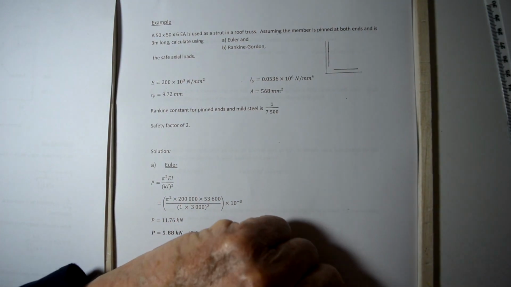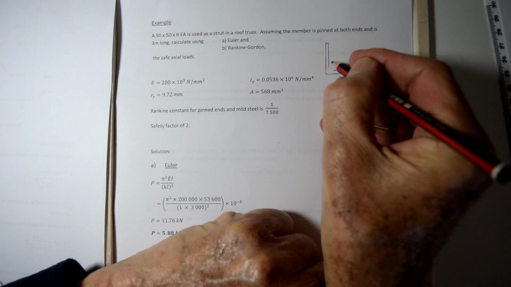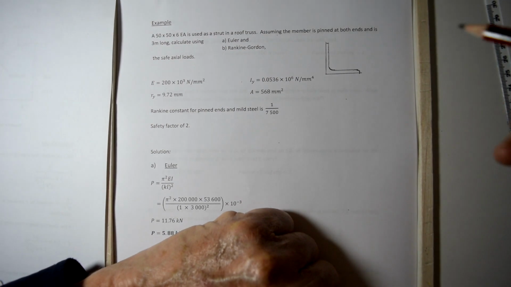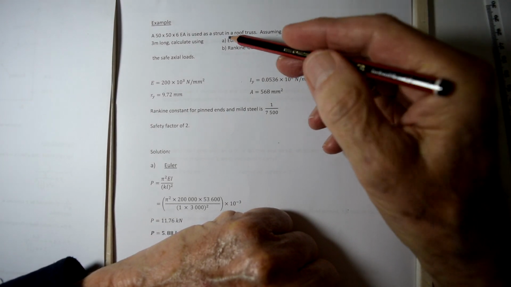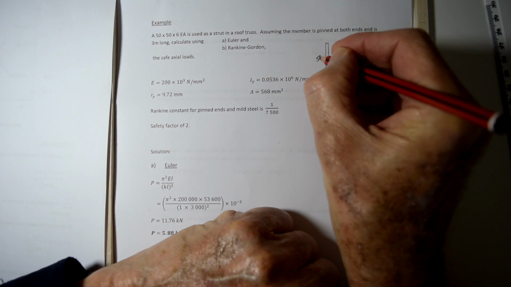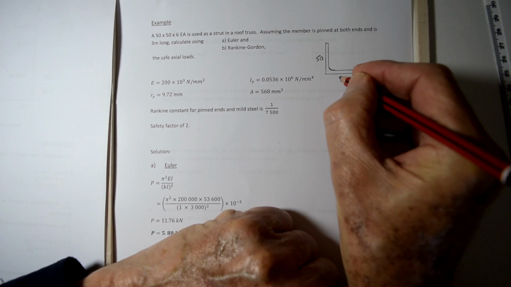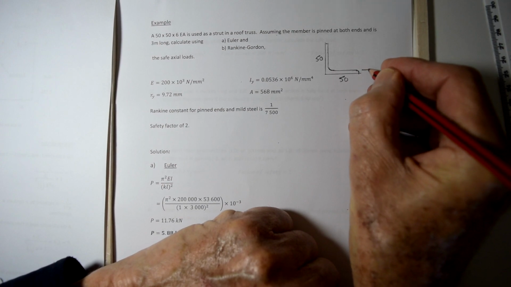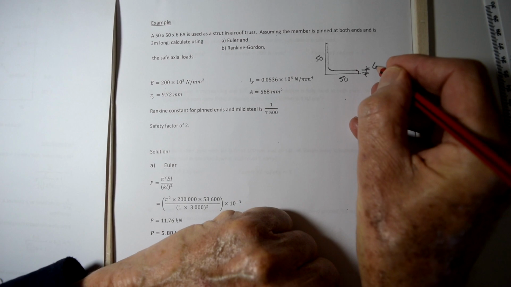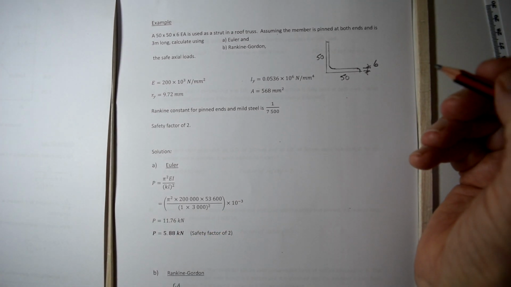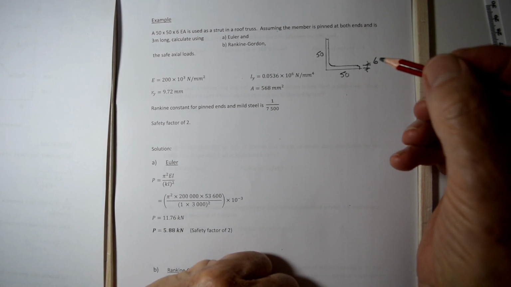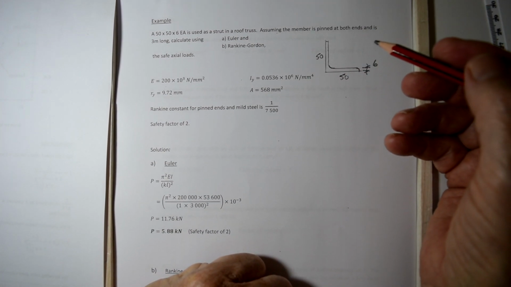It is a hot rolled section, comes out of the steel mill, some BHP or OneSteel, and that is an equal angle. Now if we said a 50 by 50 by 6, that dimension is 50 millimeters, this dimension is 50 millimeters, and the thickness is 6 millimeters. That is a 50 by 50 by 6 EA for equal angle.